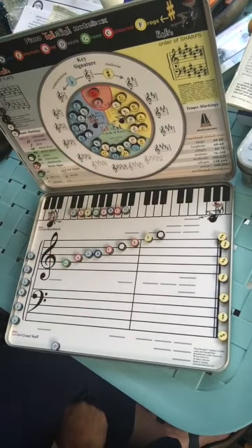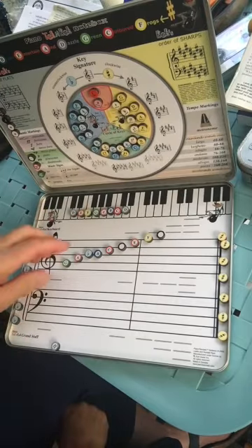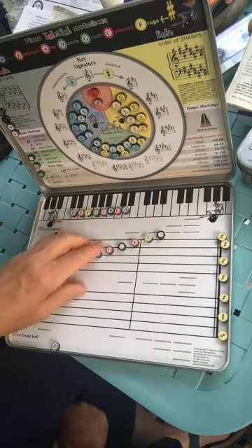That would be G Dorian, the Dorian mode on G. We could try a harder one, but I'm getting frightened, so let's move on.